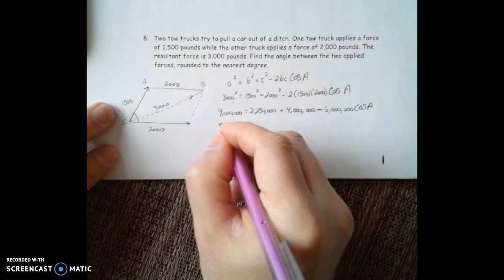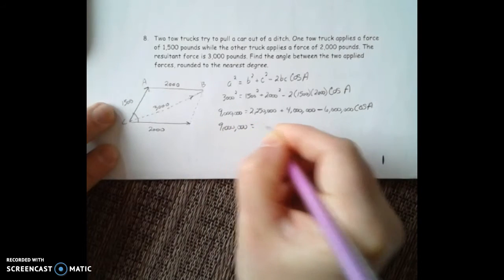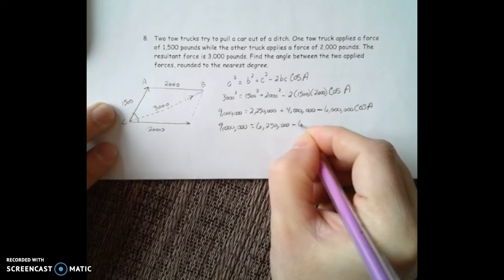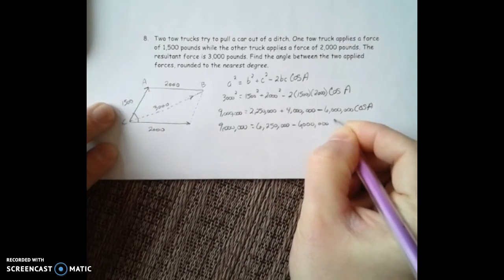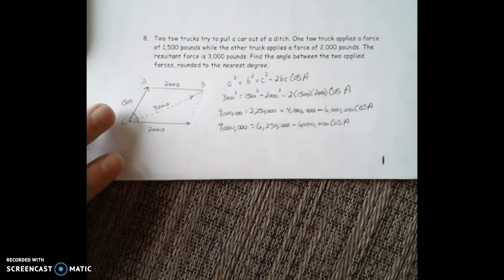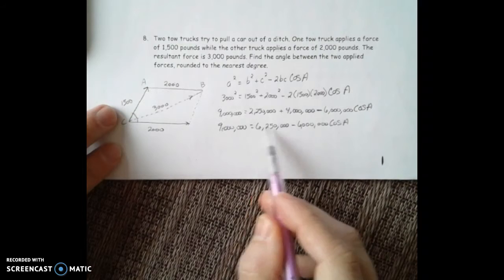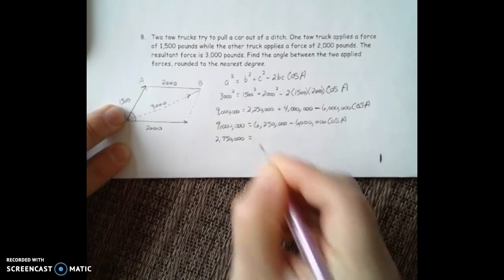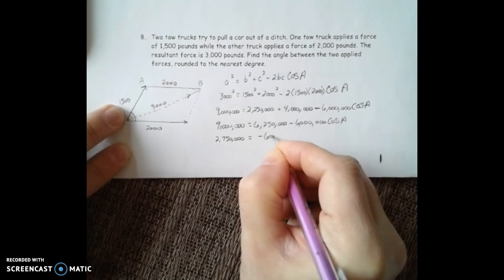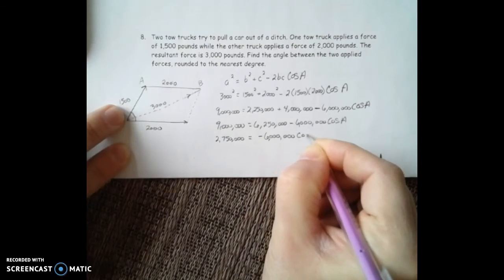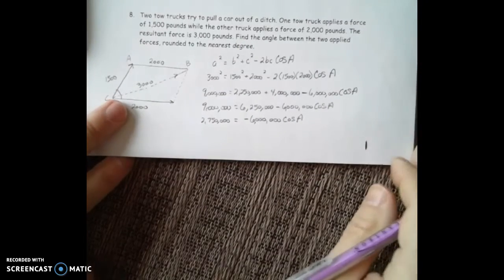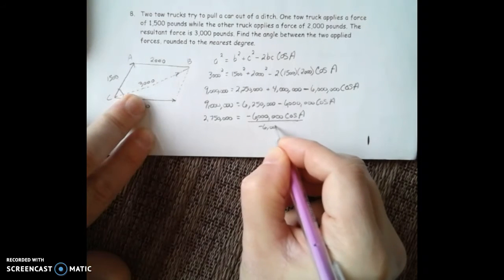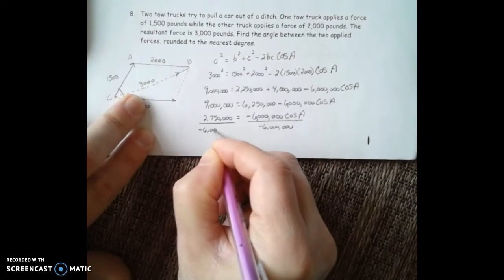So 9 million equals 6,250,000 when I add those together, minus 6 million times the cosine of A. If I subtract the 6,250,000 from each side, then 2,750,000 is equal to negative 6 million times the cosine of A. Now I'm going to divide each side by negative 6 million.